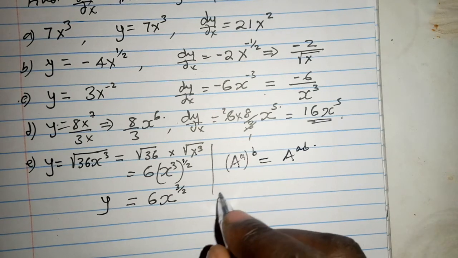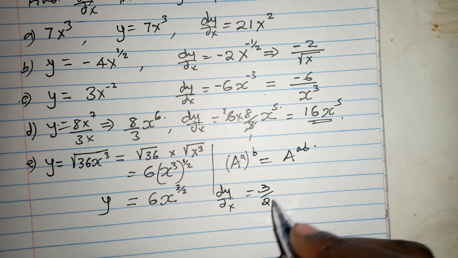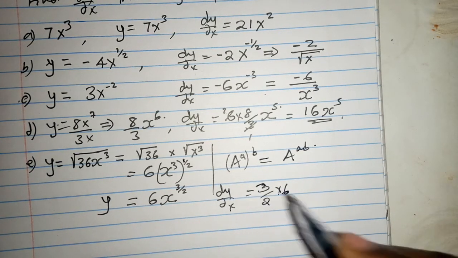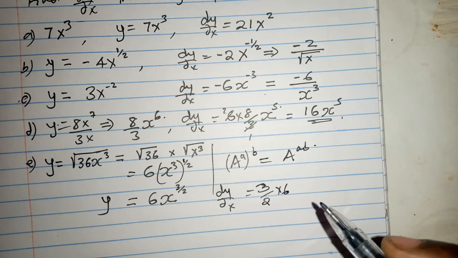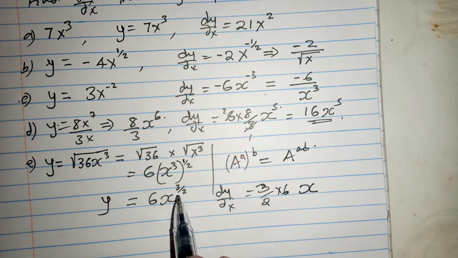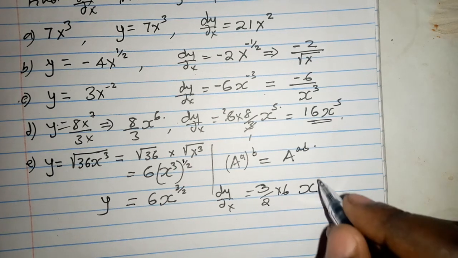At the same time, now dy dx becomes 3 over 2 times 6, because those are coefficients, multiplied by x raised to power 3 over 2 minus 1. Of course, this is 1.5 minus 1, which is a half.